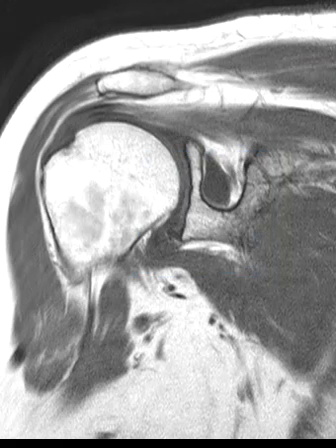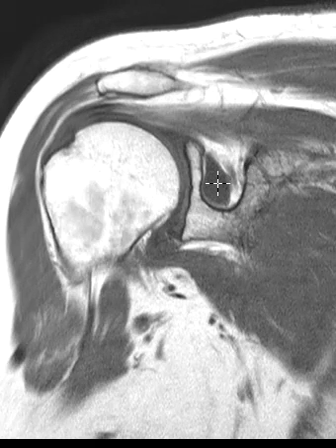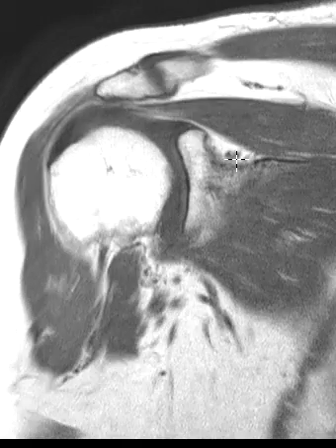This is a coronal T1 weighted sequence. You see the sharply defined corticated margins. There's a funny fluid signal intensity structure. Within here you can see the neurovascular structures.